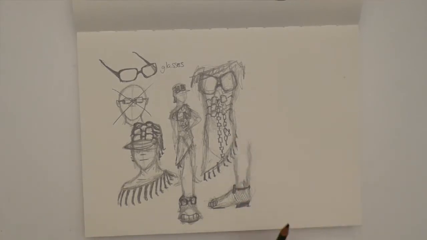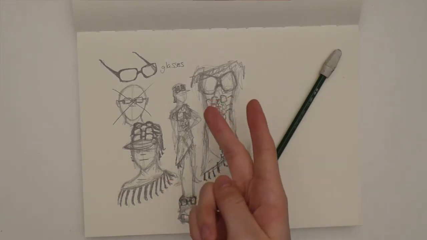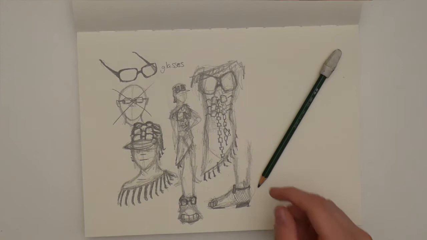Okay, now that is the first clothing set, but let's kick things up a notch. How about instead of one randomly generated item, we generate two things and combine them. So let's see what we get.